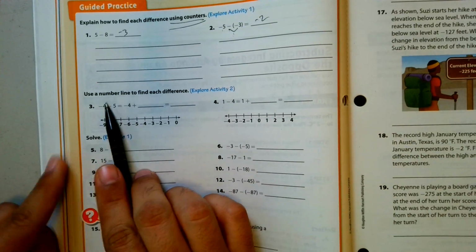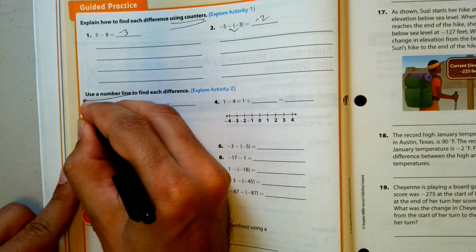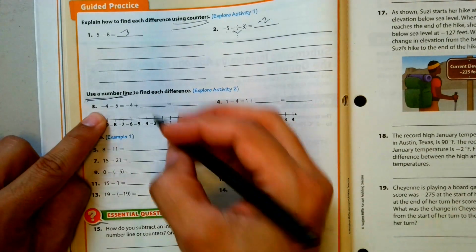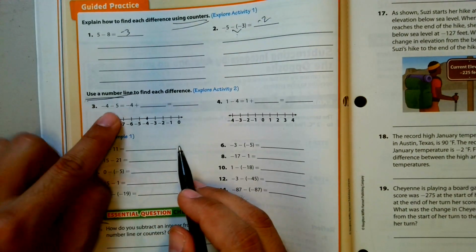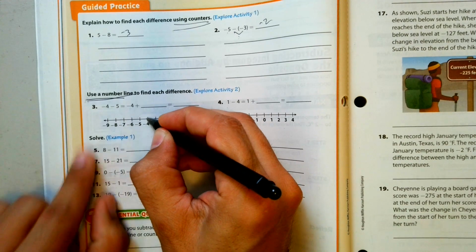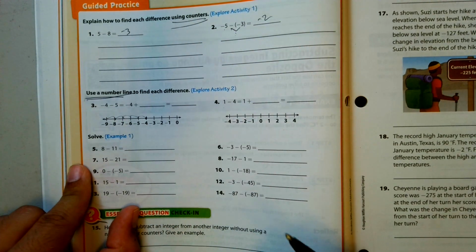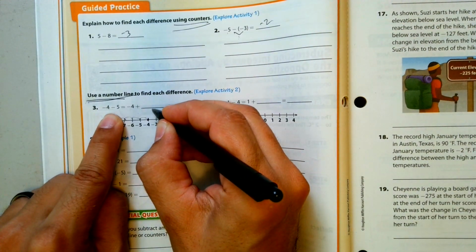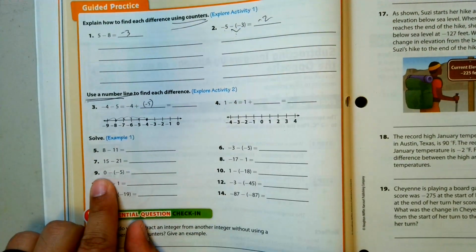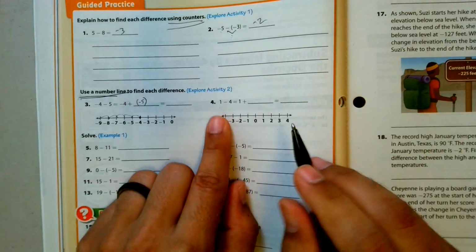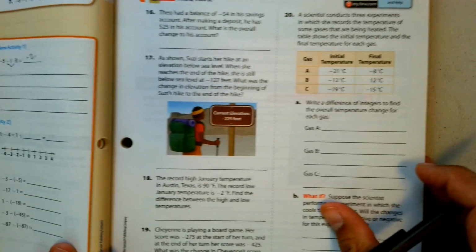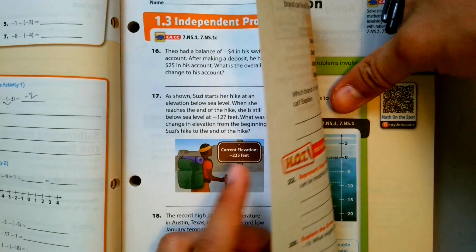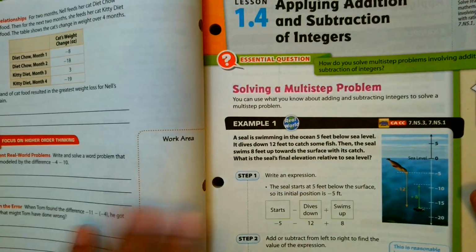You want to use a number line to find the difference. That's what we're practicing doing. Start at negative 4. Subtract 5, which is the same as adding 5 negatives. These are just examples to help you practice explaining how to do this.